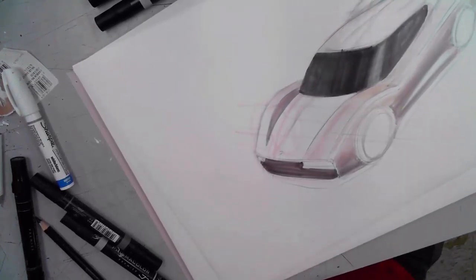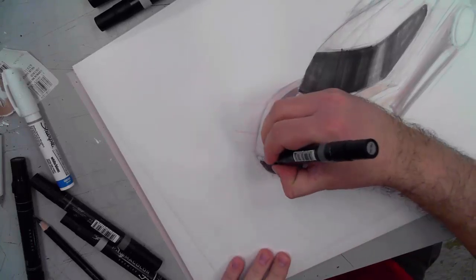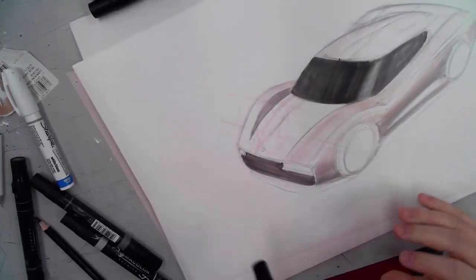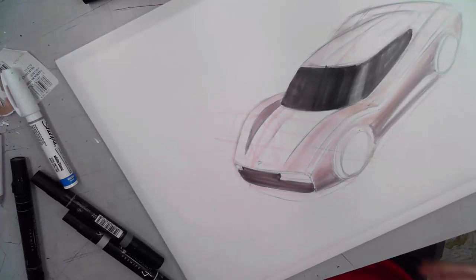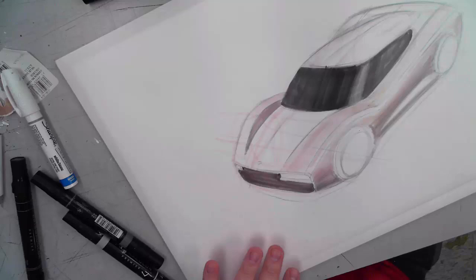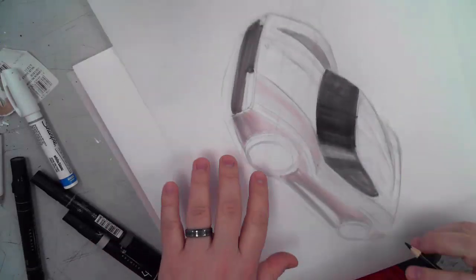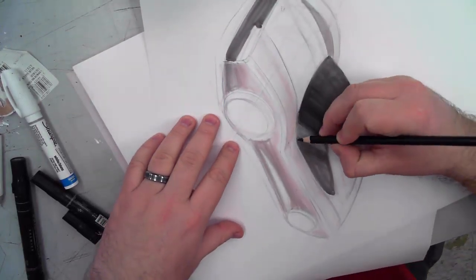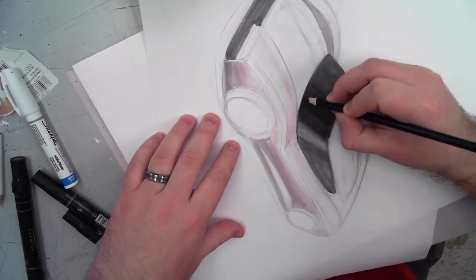Shapes. Alright, let's see how it looks. And you guys can keep working on your sketches while I keep doing that if you prefer.